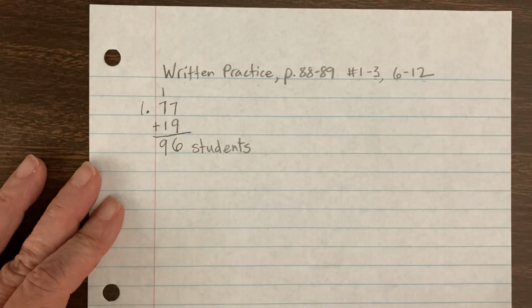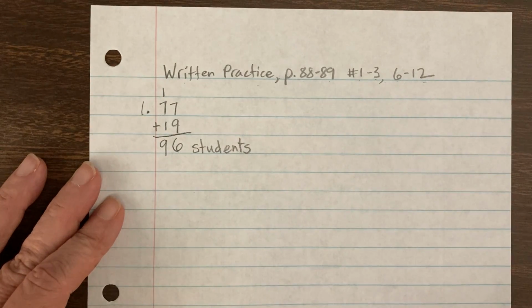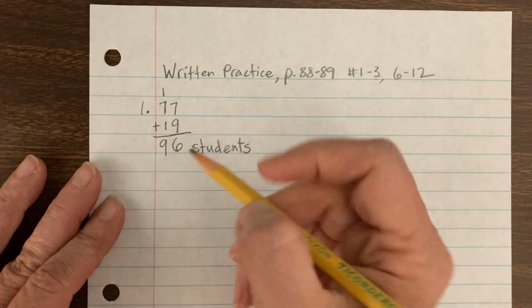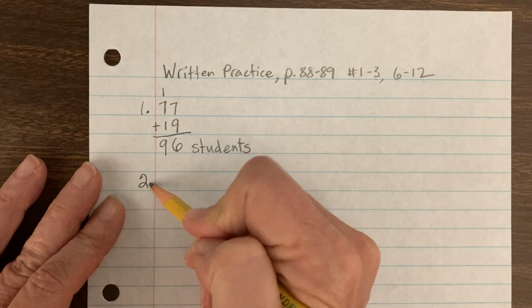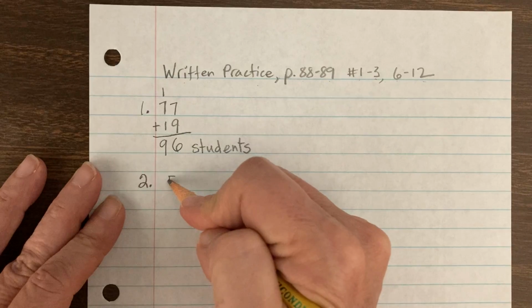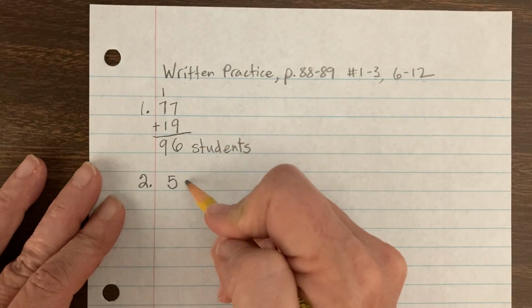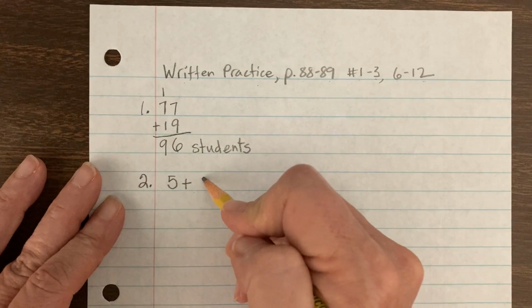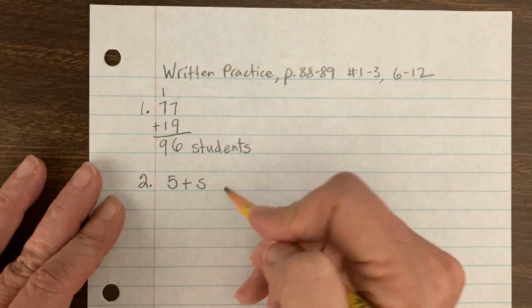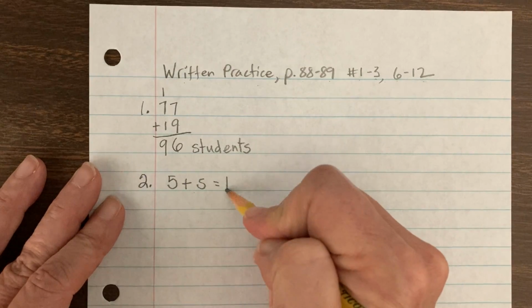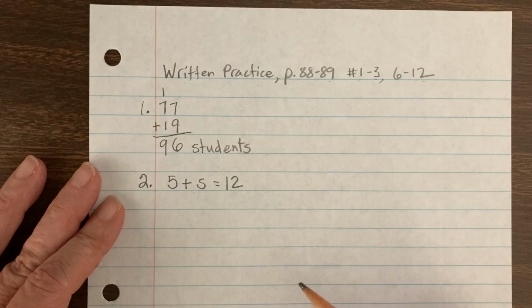Okay. Number 2. 5 of the 12 students had no homework to take home on Friday. How many students had homework to take home? Okay, so we've got 5 students with no homework, plus we don't know how many students with homework, and we know there's 12 students altogether.